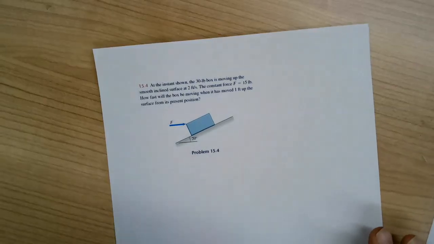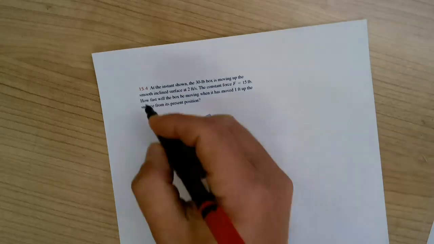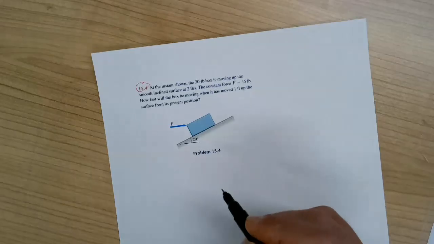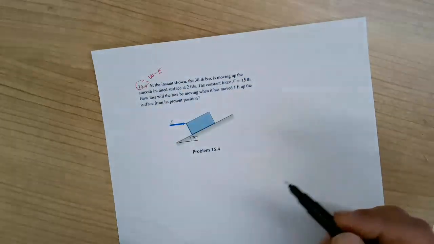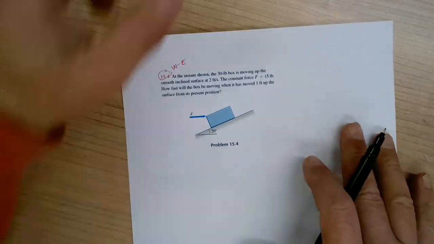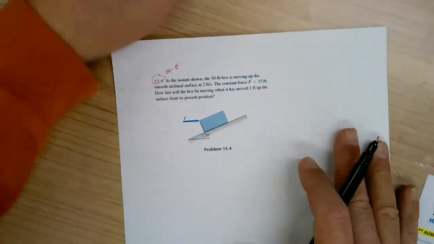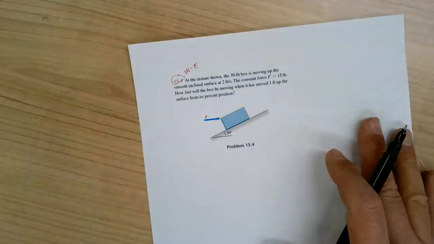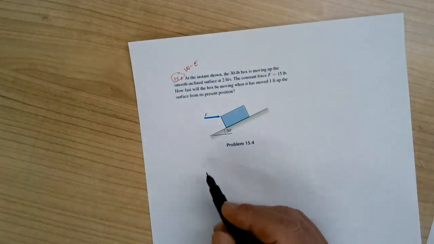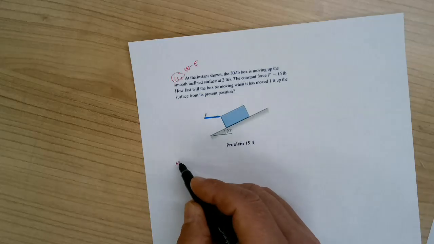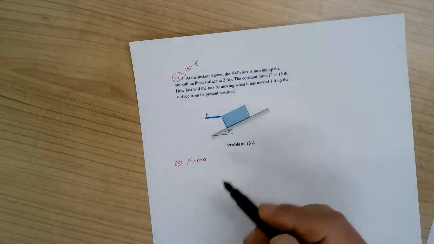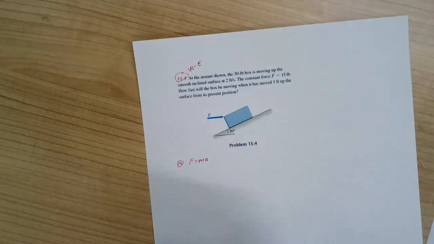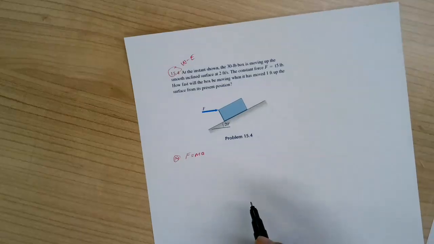Let's look at this problem. And the book that this comes from, I know that chapter 15 is work and energy. So I would look at this problem and think I could solve it with work and energy. First, I'm going to go back to chapter 14 of this book. Doesn't matter the chapter, but the F equals ma. I can solve this with F equals ma, right?